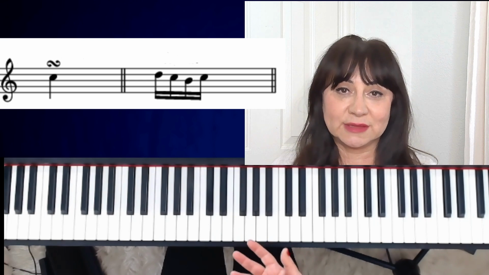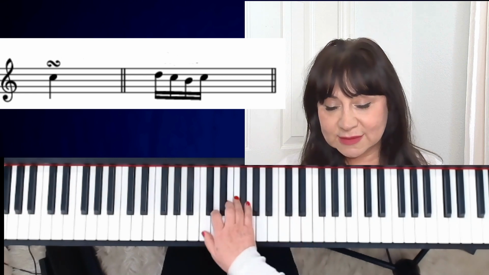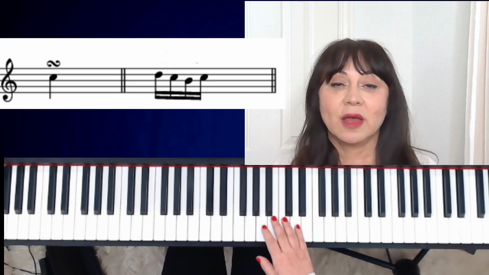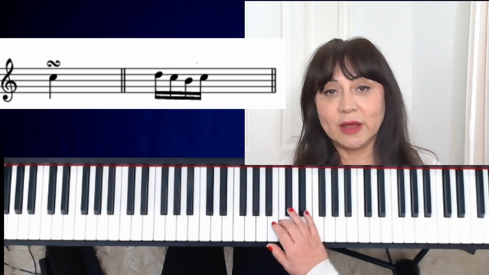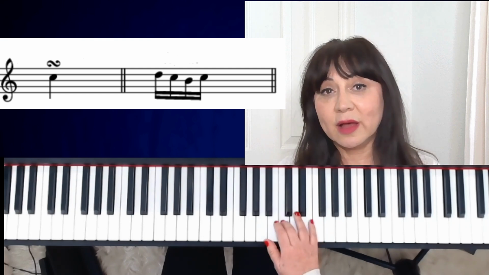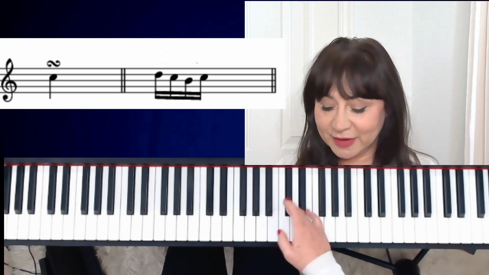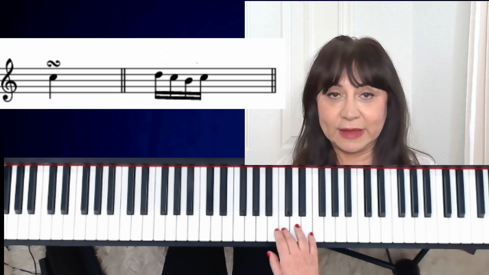So we're probably in the key of C. That means we have no sharps and no flats, so we're going to choose our notes from the key of C. Meaning on the piano, all the white keys are available to you. I would not play a C sharp or D flat because there's none in the key signature, so I would choose the notes from the C scale.